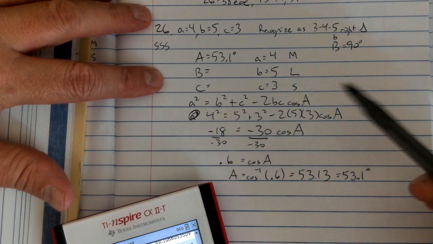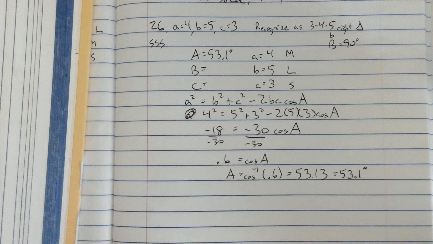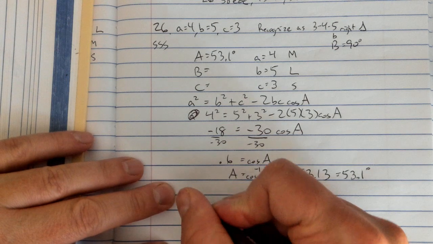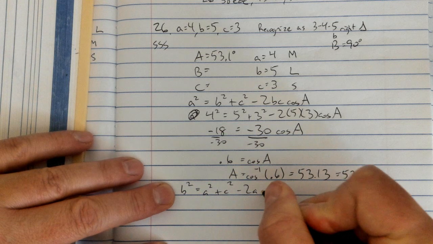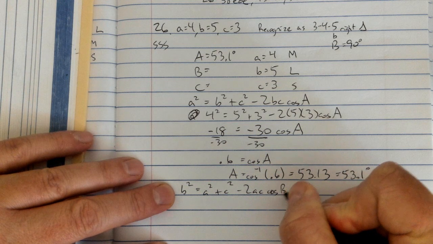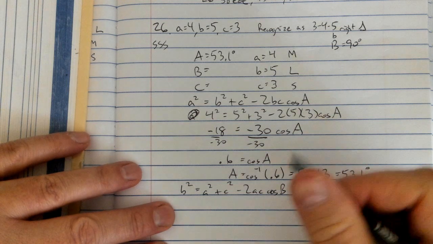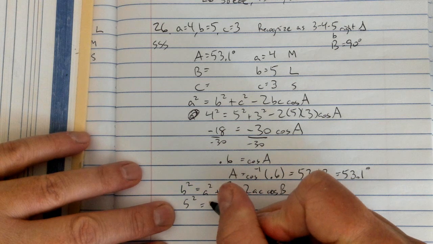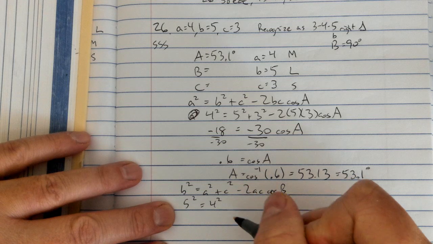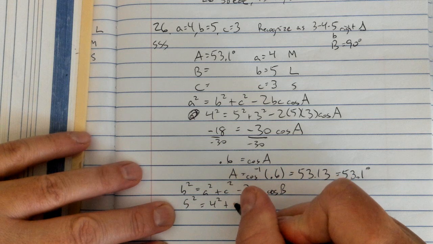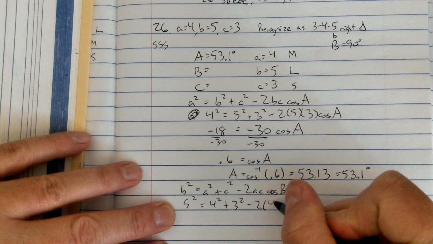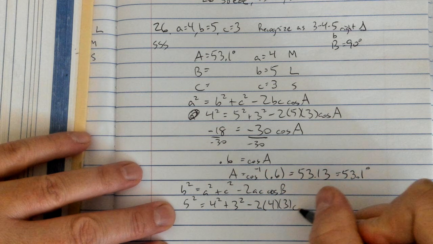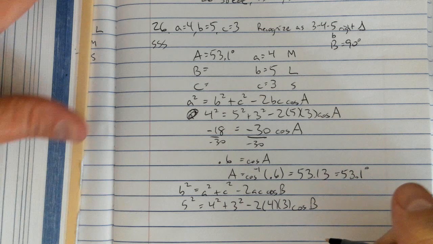Okay, now let's find B. And so for that one we do B squared equal A squared plus C squared minus 2AC cosine B. And that would be 5 squared equal 4 squared plus 3 squared minus 2 times 4 times 3 cosine B.